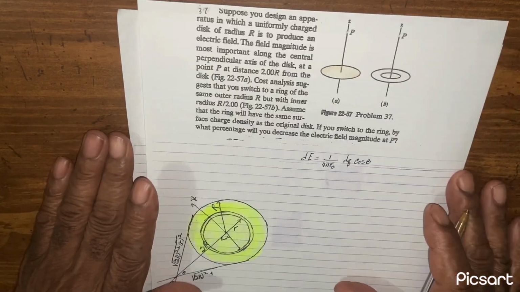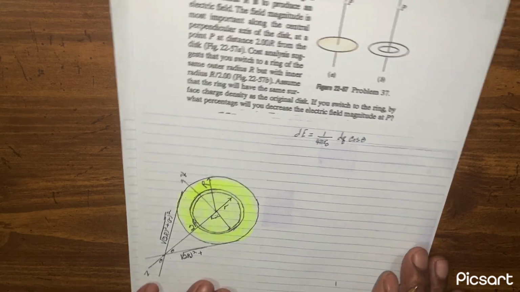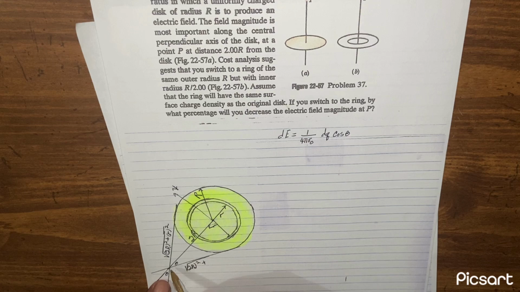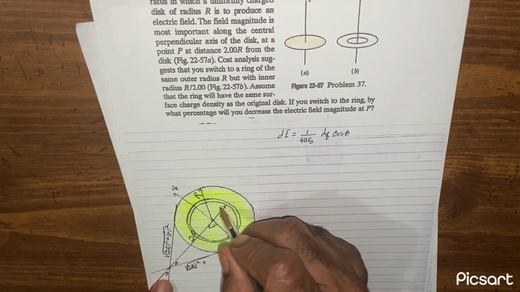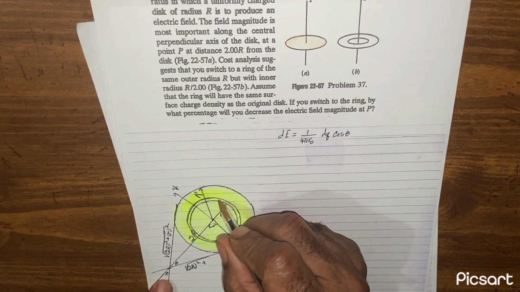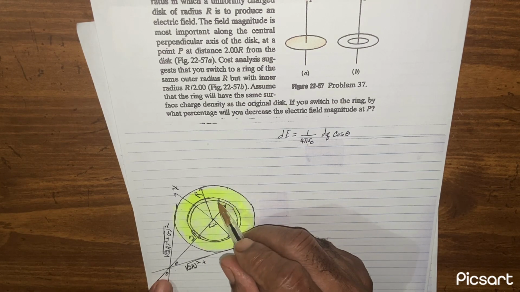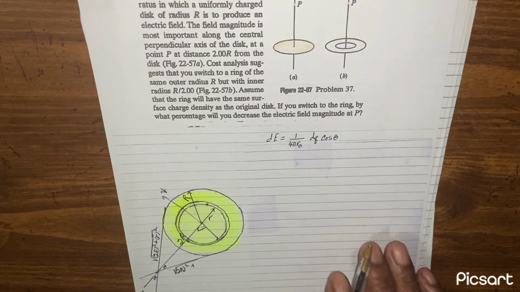Now, this cosine function, you've seen it before. For every charge, say on a ring, there's an equal and opposite charge on the other side.